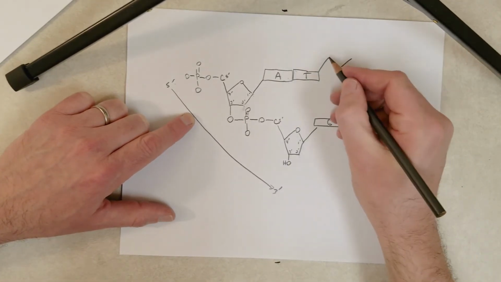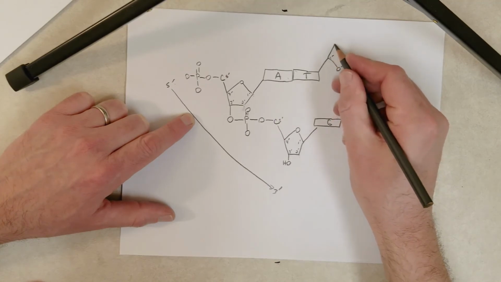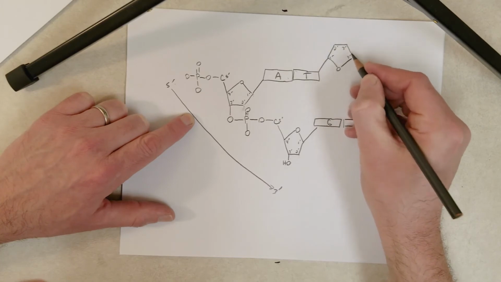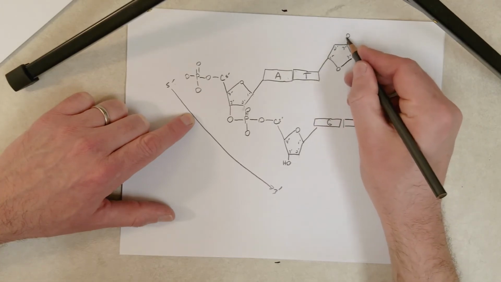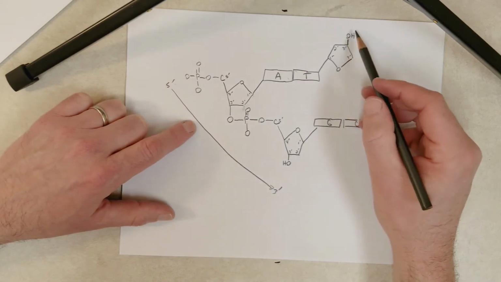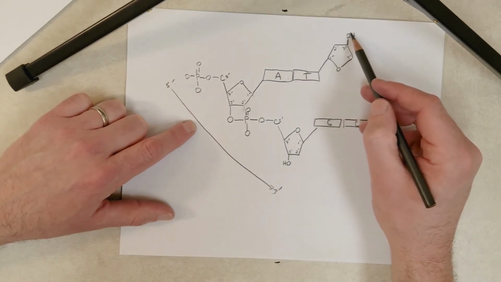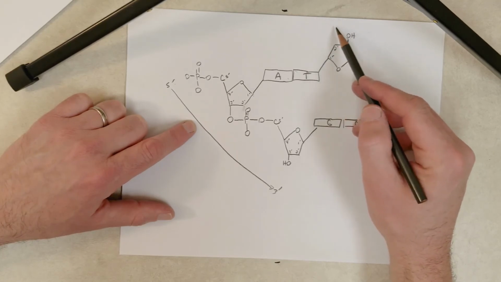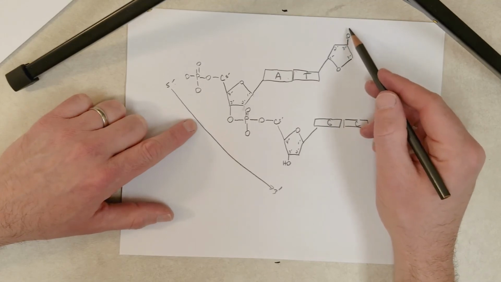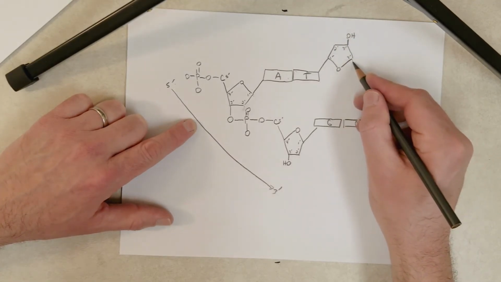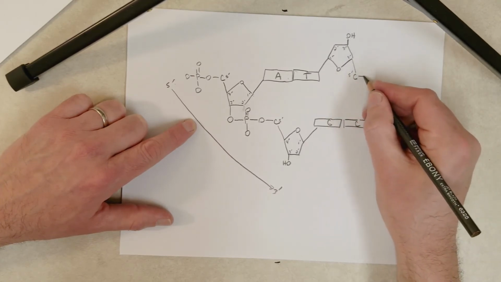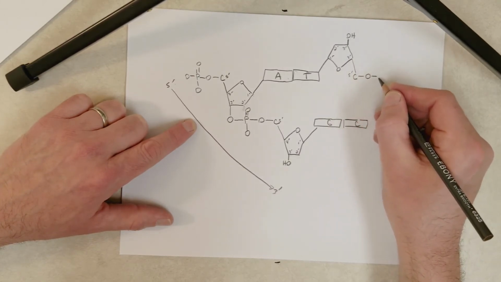Here's the 1' carbon of a 5 carbon sugar, 2', 3', 4'. I'll have this OH here. Remember the OH group attached to the 3' carbon. I'm not putting a phosphate group here because I don't want another nucleotide down here. I just want a dinucleotide. And this is the end of the dinucleotide. So here's the 5' carbon. I'm attaching this to a phosphate group.